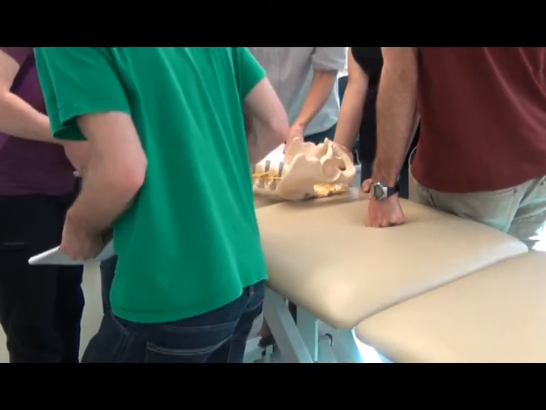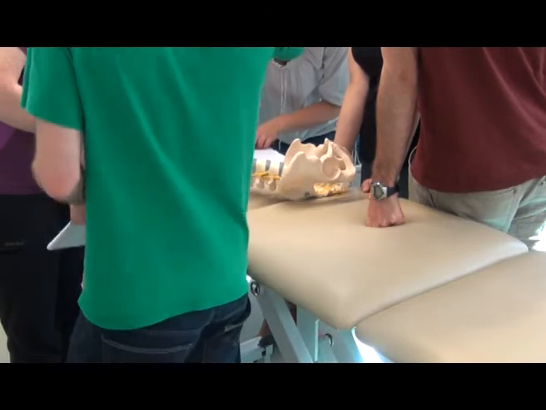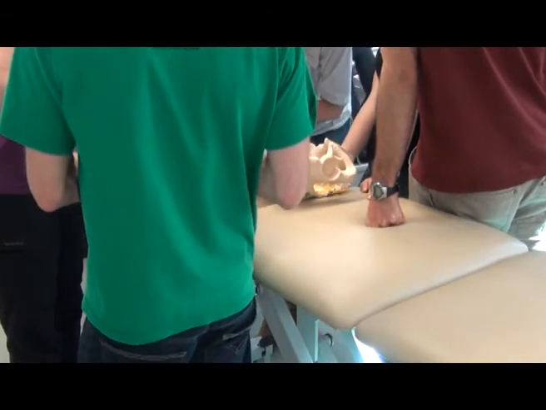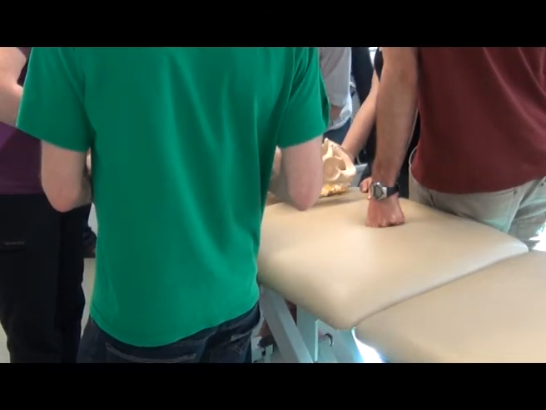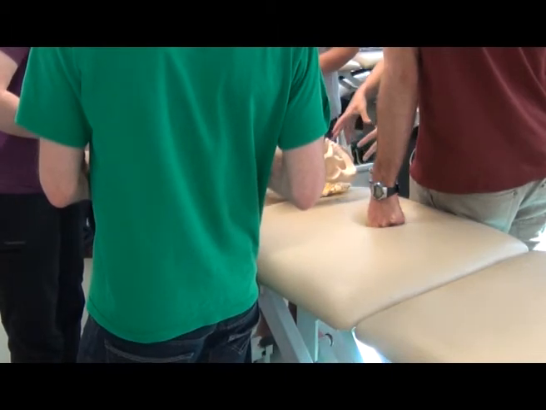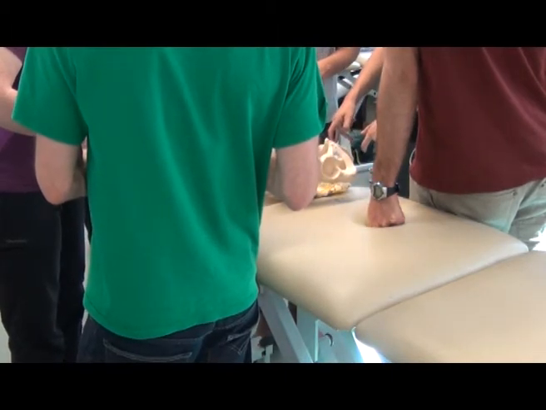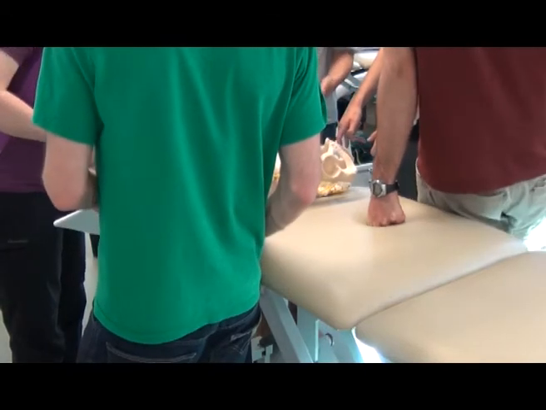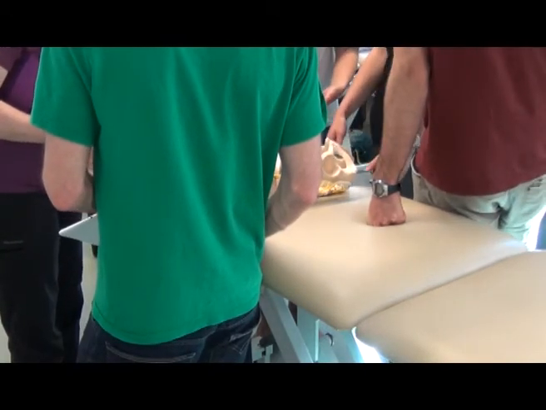You can switch down to C2 and move C1, pushing down on C2 with thumbs. And then for the proper one that we like, the safer one, the relocation, the fingers come up.